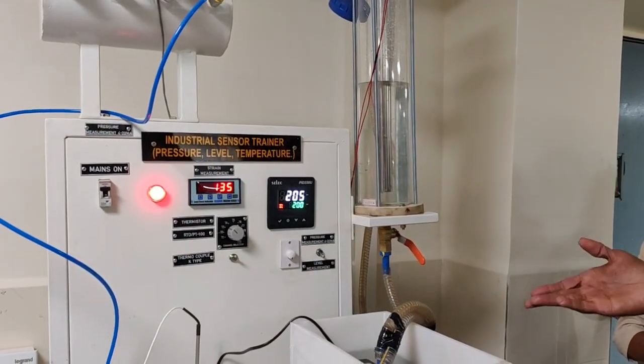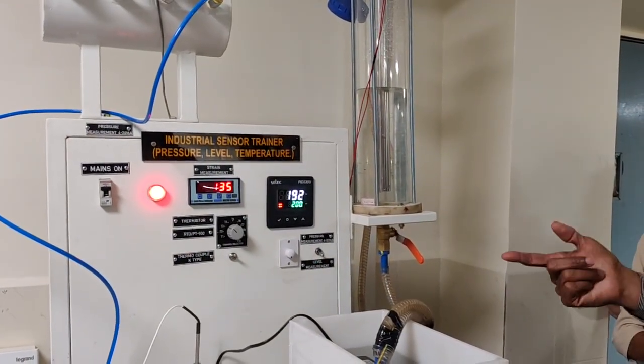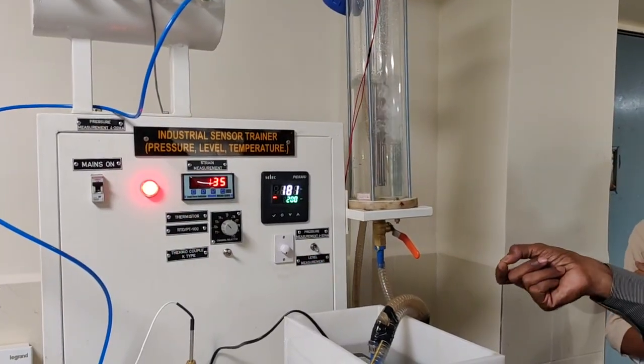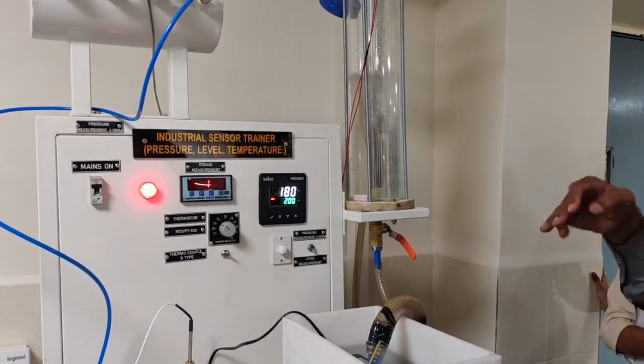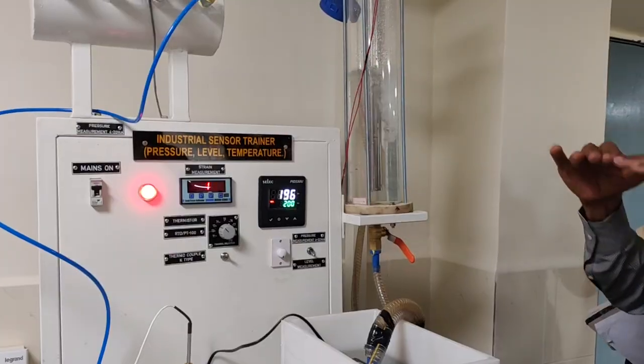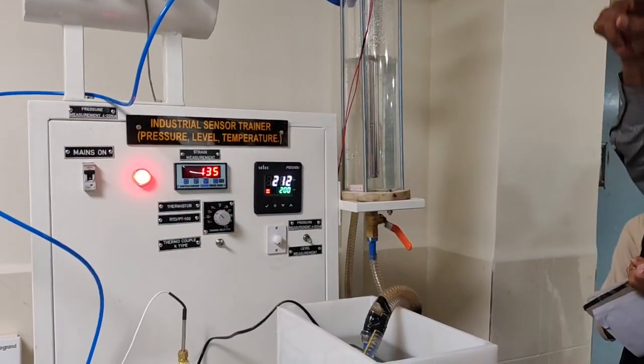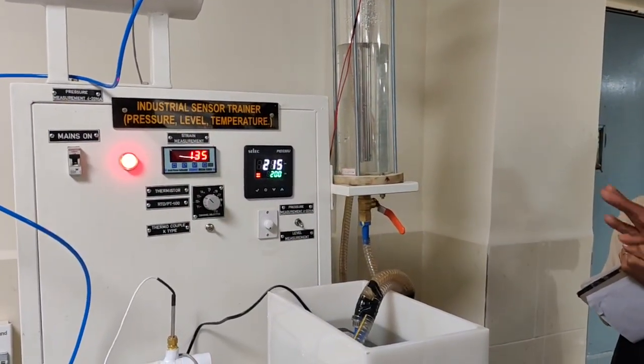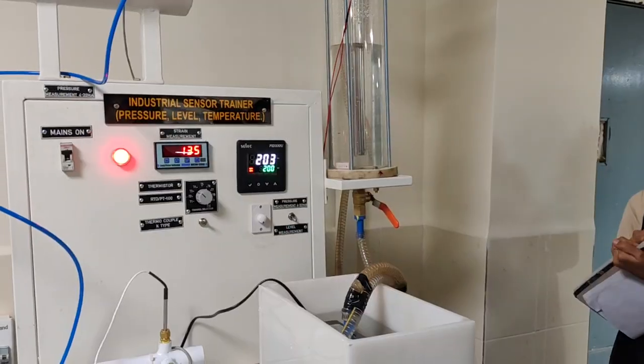It is called undershooting. If it comes below 200, it is called undershooting, and then it will go overshooting, undershooting. It will settle at a particular point after some time. The graph will go up, down and it will become straight. When you see it in the software, you can see the graph also.